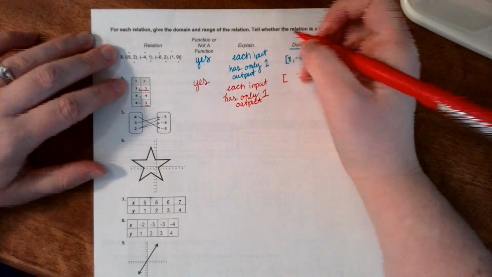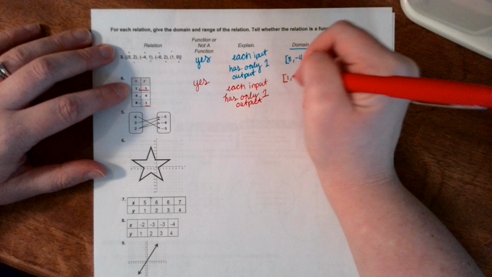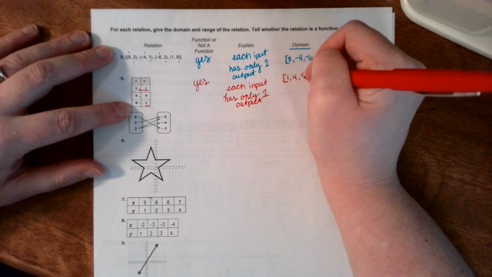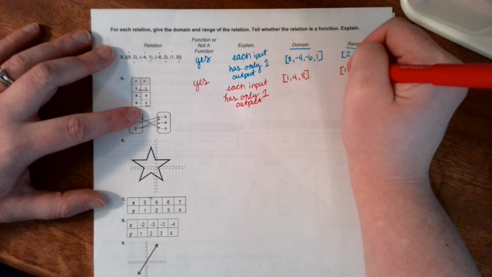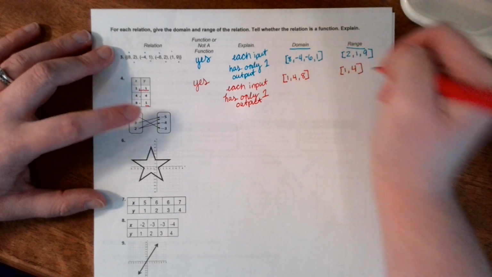Our domain, we're going to look at our x values. We have 1, 4, and 8. Our range, we have 1, 4, and 1. So I'm not going to list 1 twice. I'm just going to do 1 and 4.